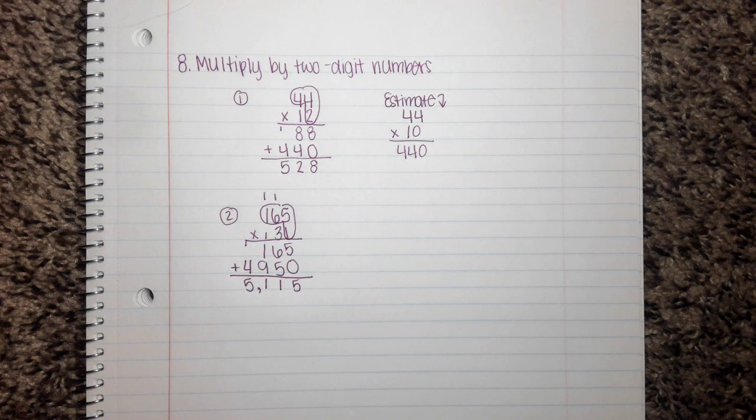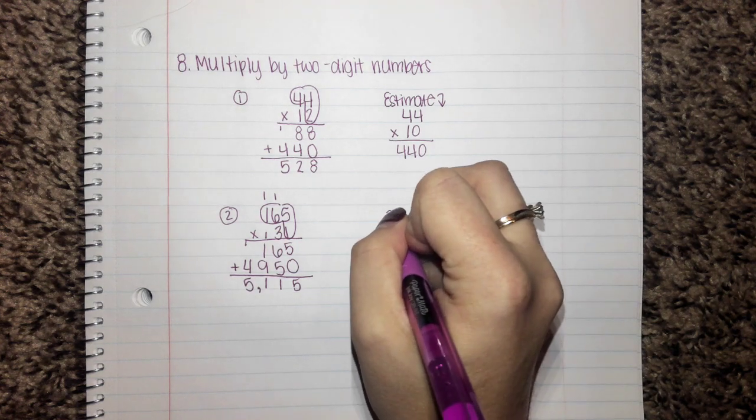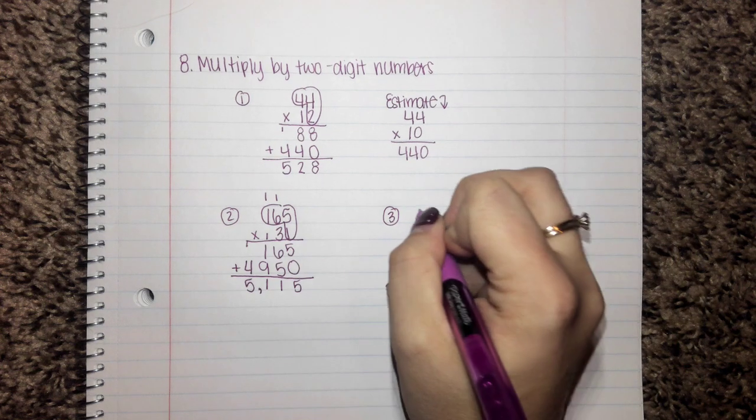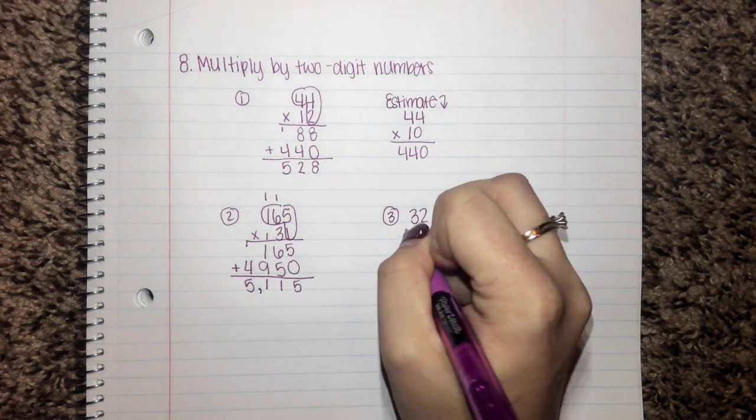Okay, no labels so far, so we're good so far. Number 3, we're going to do 32 times 13.